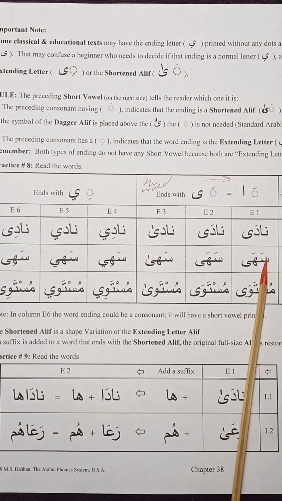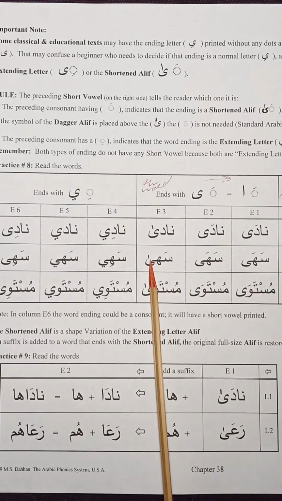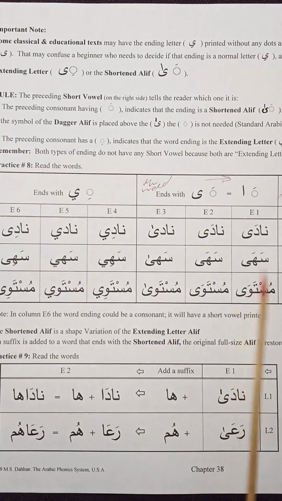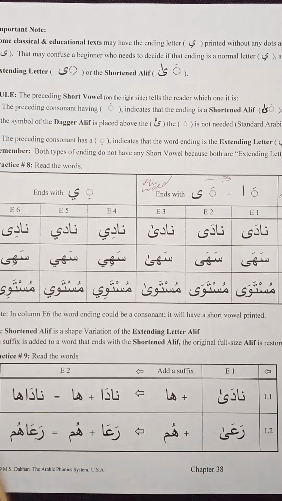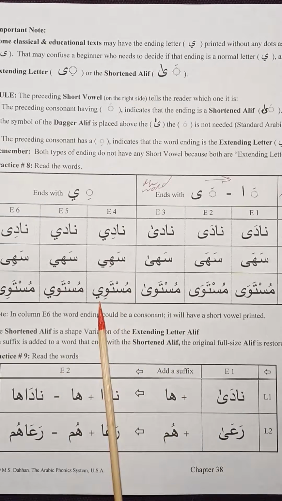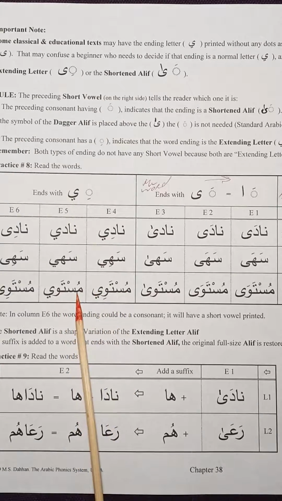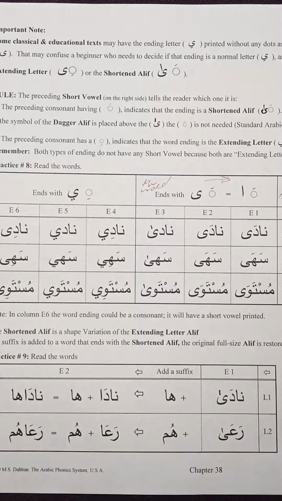And here, saha, the key is either you see this one or this one, but there are no dots at the bottom, so you know it's the a. All right, mustawa, mustawa. This one sounds like this one, and mustawi sounds like this. This is the correct way to say it. And even if we don't have the vowel or the dots, it's still the same.